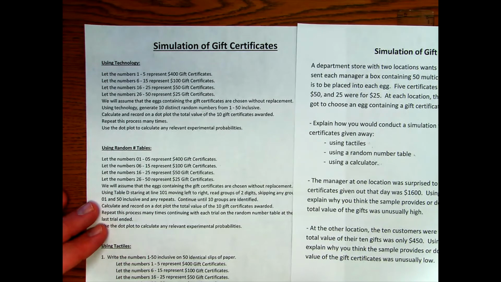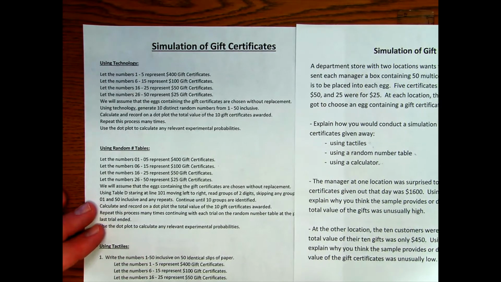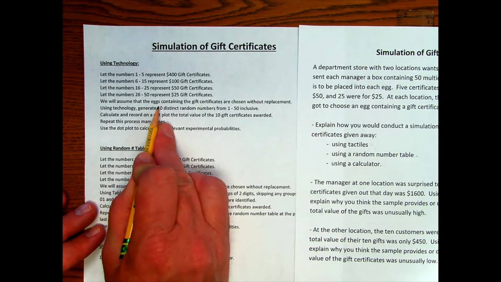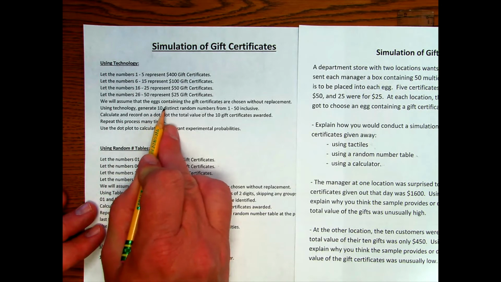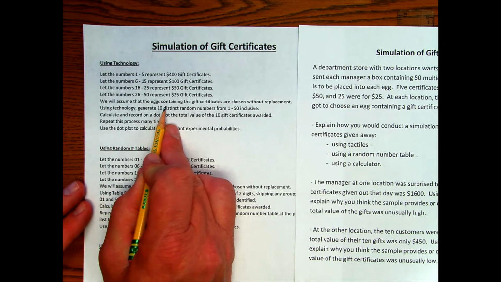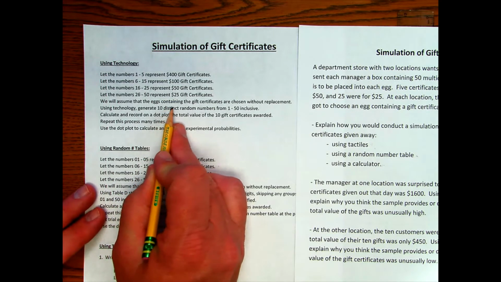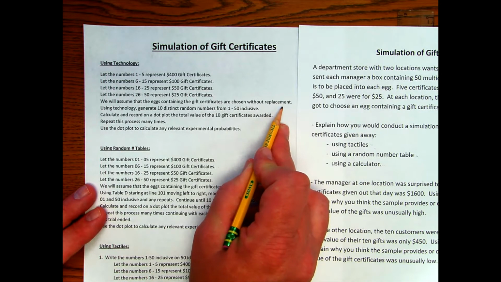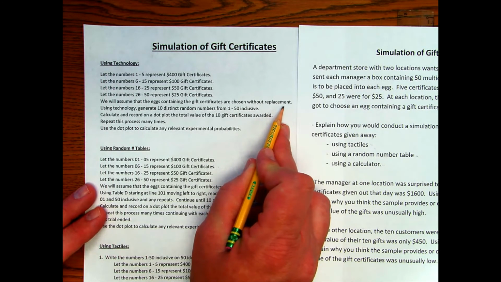All right, now whenever we're going to be doing some kind of simulation, we need to be specific about what's going on with replacement versus not replacement, repeating versus not repeating. If we think about this, it doesn't make sense to do this with replacement. It's not like the first customer is going to open up the egg and then close it back up and put it in for the next customer to pick, because then they won't have their gift certificate in order to do the shopping at the store. So the whole context of the problem makes sense that we will assume that the eggs containing the gift certificates are chosen without replacement. So after one egg is chosen, it doesn't go back in.